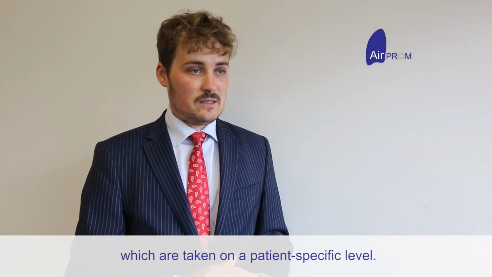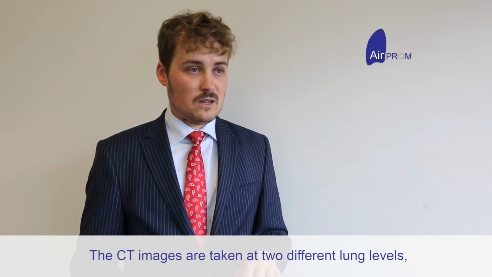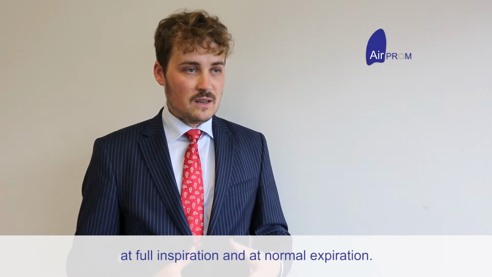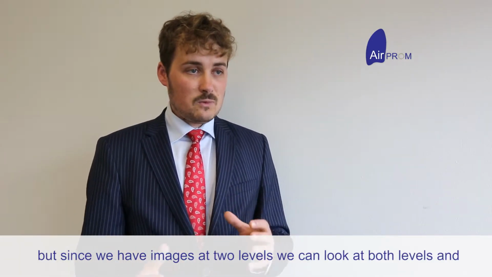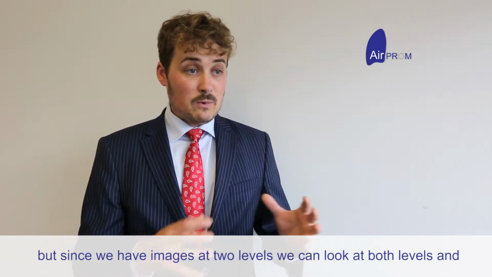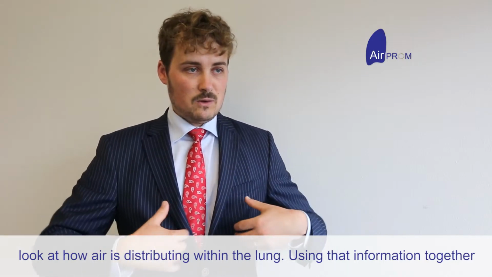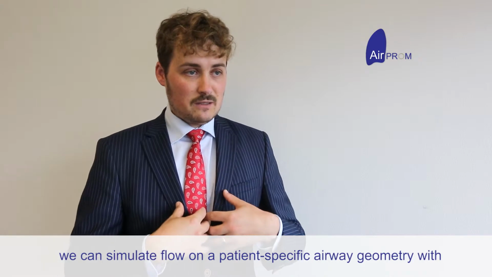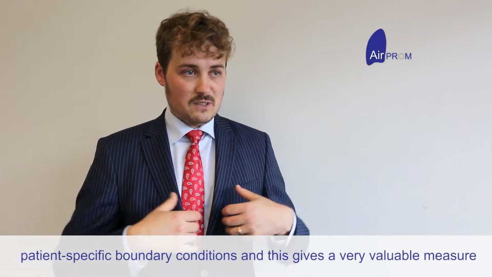So the functional respiratory imaging starts from CT images that are taken on a patient-specific level. The CT images are taken at two different lung levels, at full inspiration and at normal expiration. From those models we can reconstruct the airway tree, but since we have images at two levels and we can look at lung volumes at the two levels, we know how air is distributing within the lung. Using that information together, we can simulate flow on a patient-specific airway geometry with patient-specific boundary conditions.